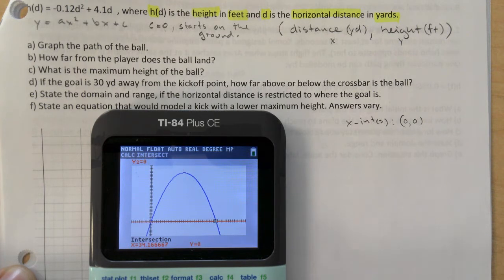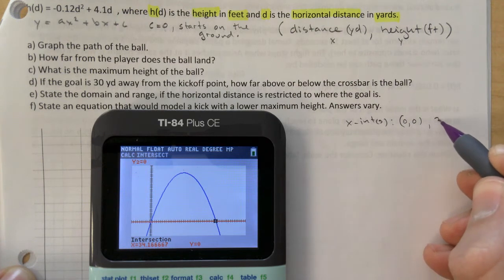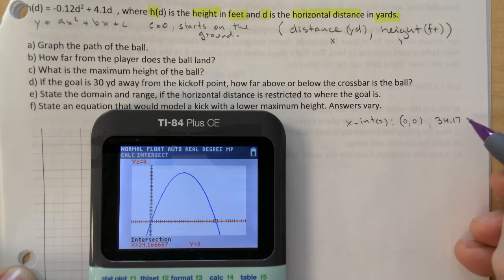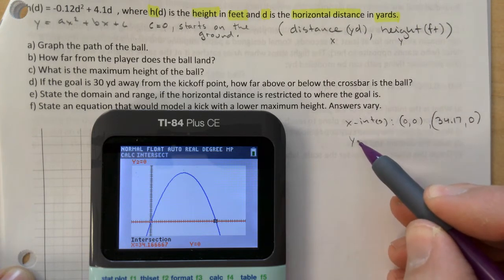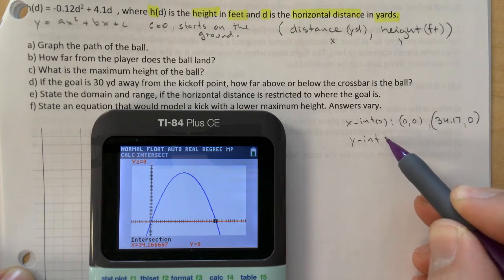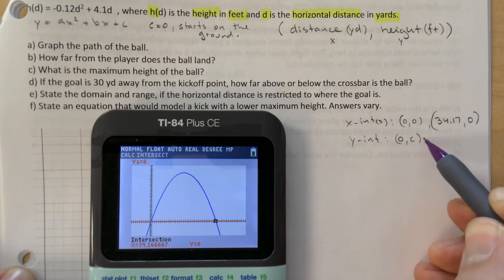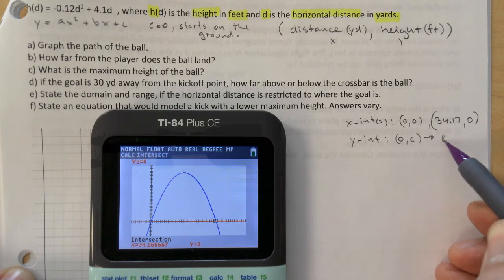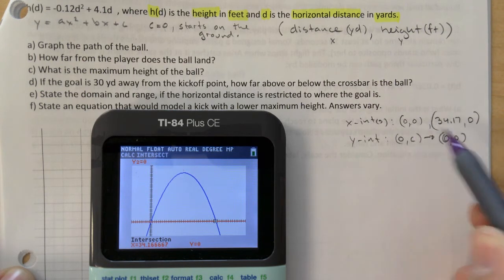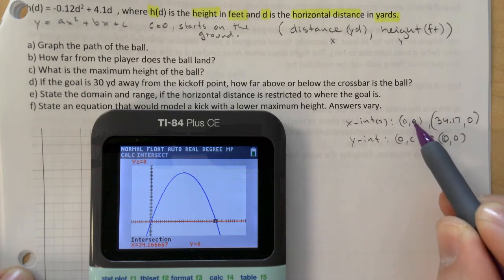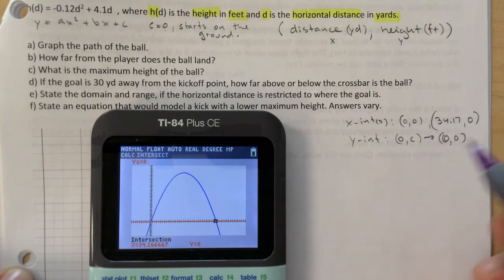That is 34.17, 0. My y-intercept is 0c, which turns out to be 0, 0. So x-intercept and y-intercept are shared, right? They're the same thing here.